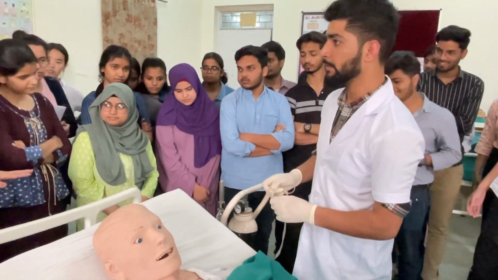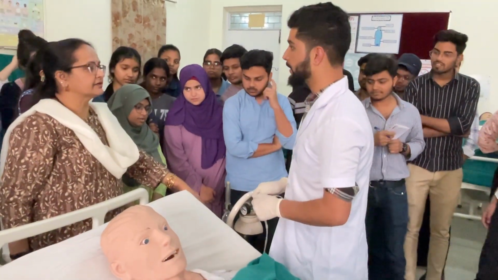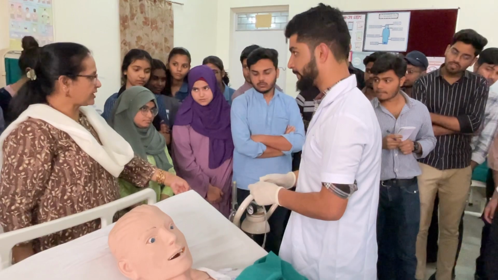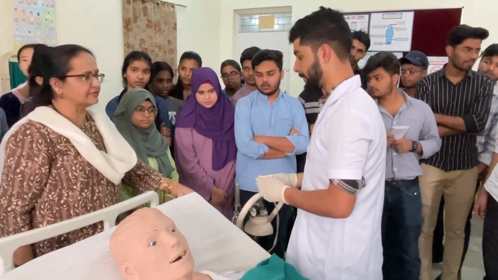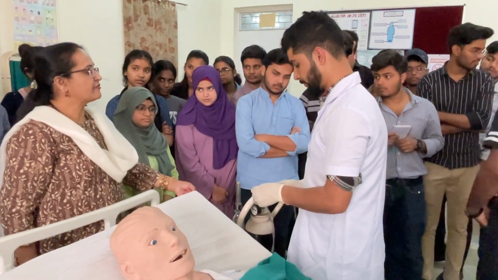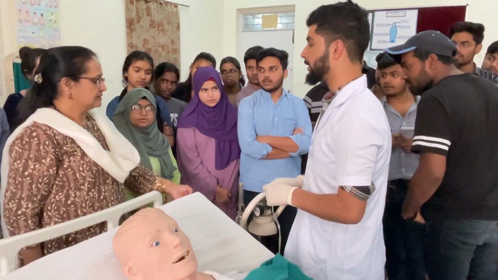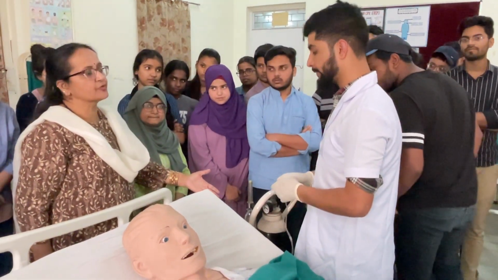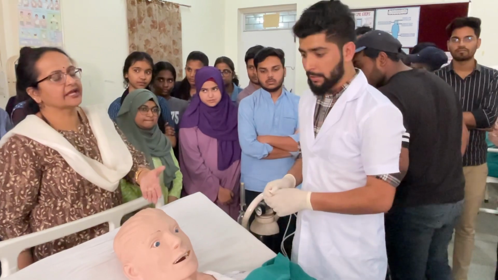He has filled water in the humidifier. Is it required to fill the humidifier with water? Which type of water do we have to fill? Distilled water. Why is water filled in this humidifier? How is it going to help the patient?